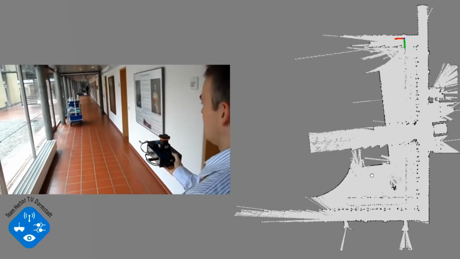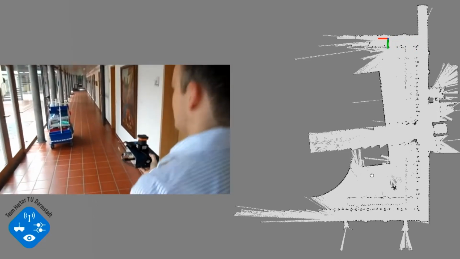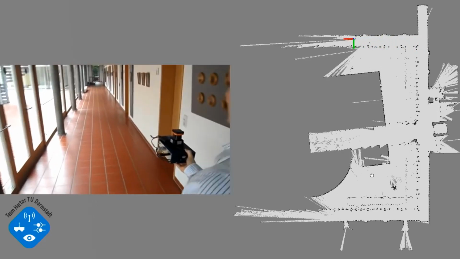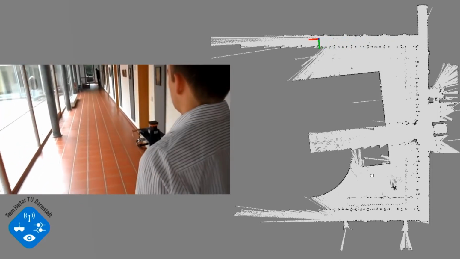You can see here the mapping is not bad. The mapping is good, and we are only relying on the laser.